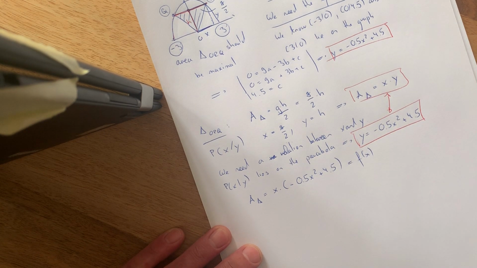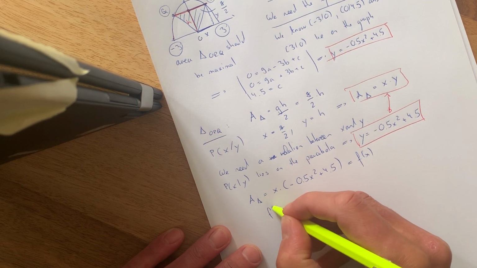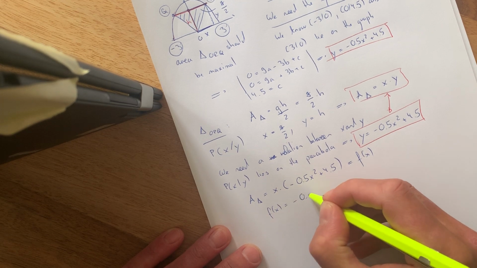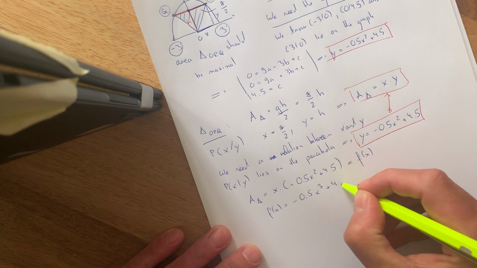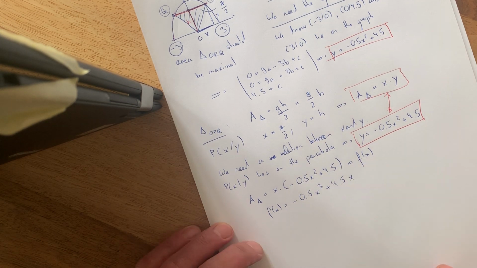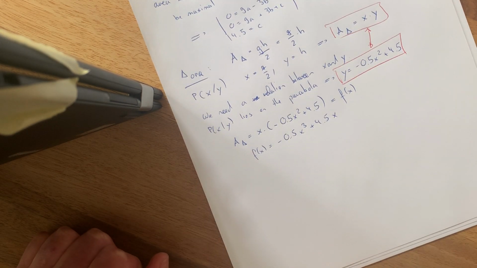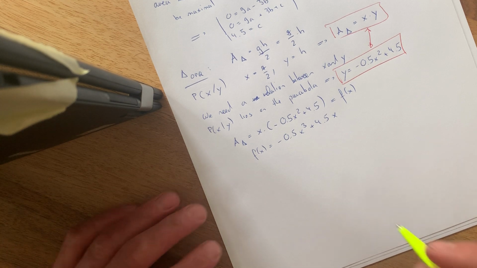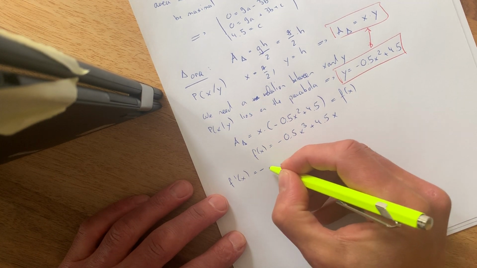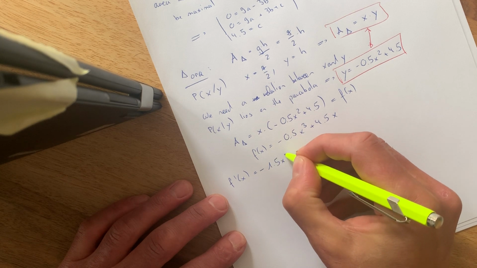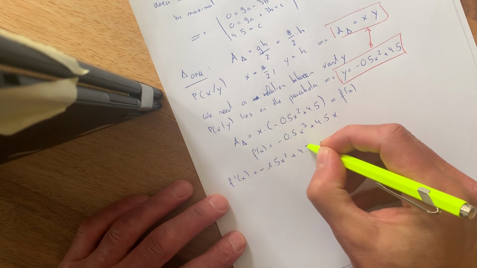Okay, so what remains to be done? Just here I eliminate the bracket. So f of x equals minus 0.5 x to the power of 3 plus 4.5x. And now I'm basically done, because now I take the derivative of this and set it equal to 0. So f prime of x equals minus 1.5x squared plus 4.5.